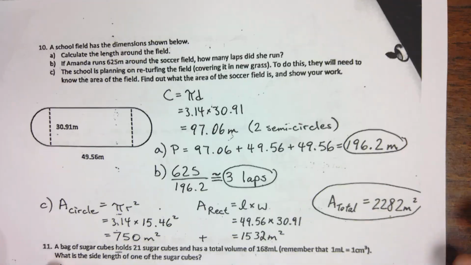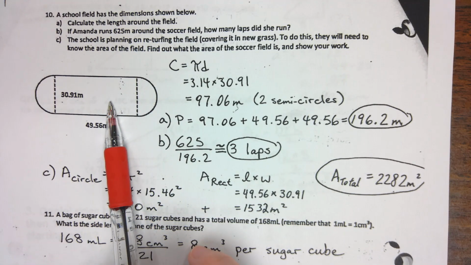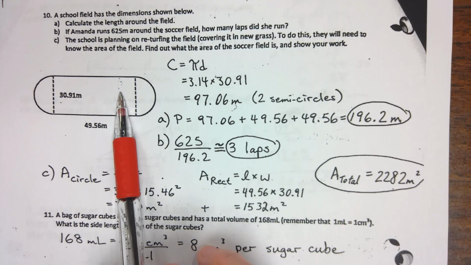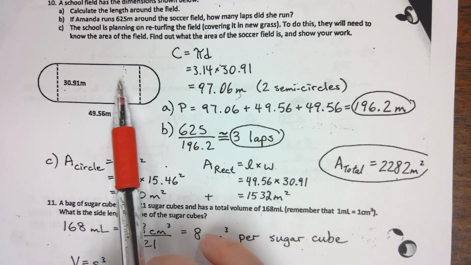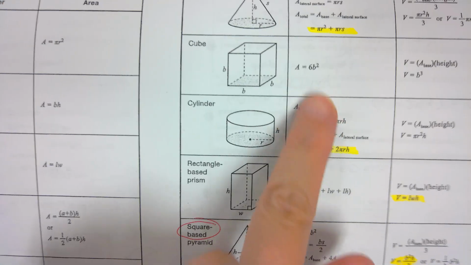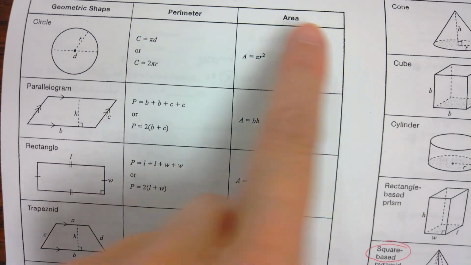Okay, moving on. Number 10 right here. Is this a 2D shape or 3D shape? This field right here. Is this 2D or 3D? Grace. 2D, right? So when you look at your formula sheet right here, that's why you should be looking at this side, not this side with the 3D figures. So this side, I'm looking at perimeter and area then.